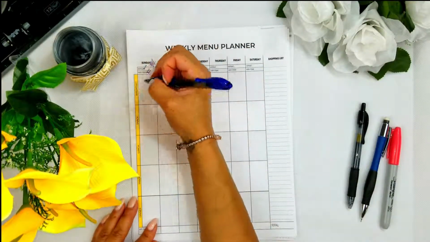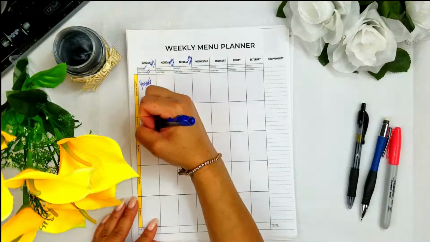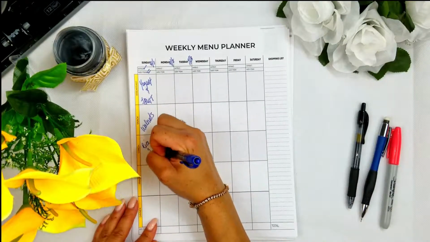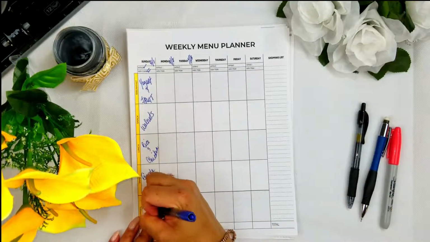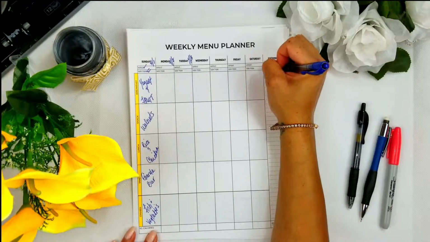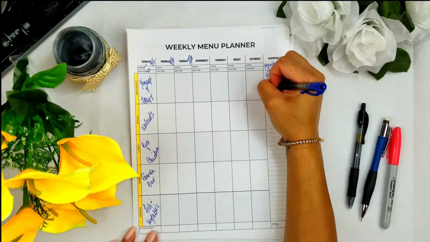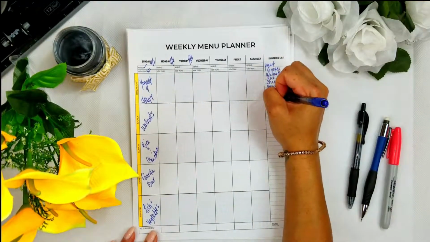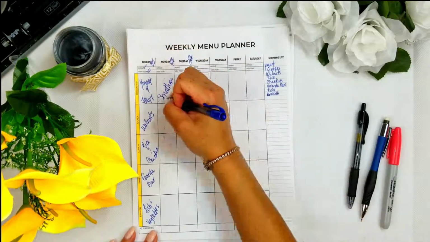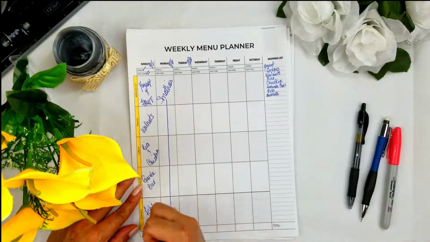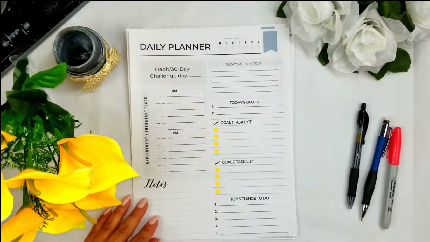To assist in your health and fitness goals, in addition to your budgeting goals, we have a weekly menu planner where you can plan your meals for each day and calculate your calorie intake. Once you plan your meals, you can easily transfer your needed food items over to the shopping list section with an estimated total cost at the bottom of the column.